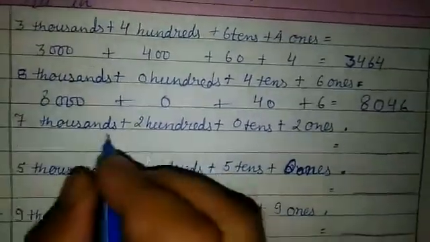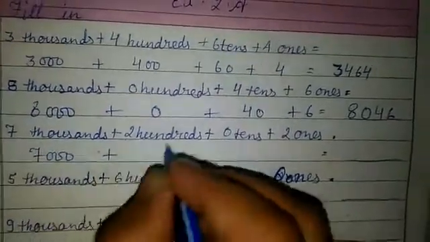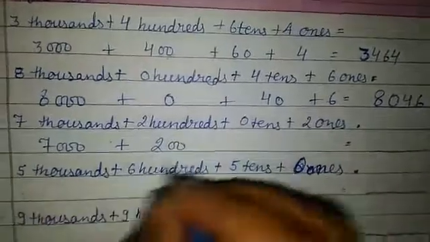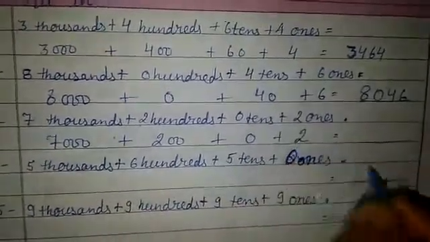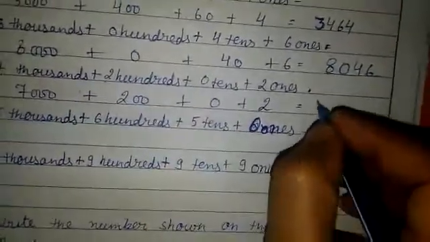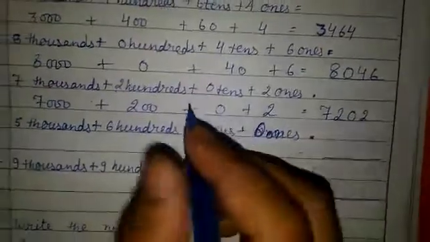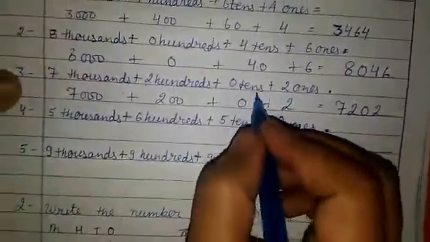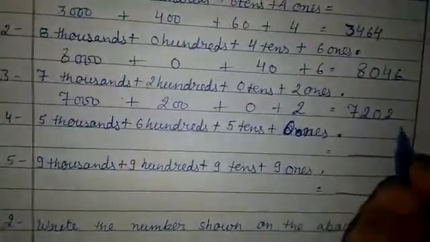Okay. Now next one, 7,000. You write here 7,000 plus 200. You write 200. 0 tens means 0 and 2 ones means 2. Yes, here 7,202. Students, remember it. If there is 0 in the tens place, hundreds place, or ones place, then you write 0 in its place.